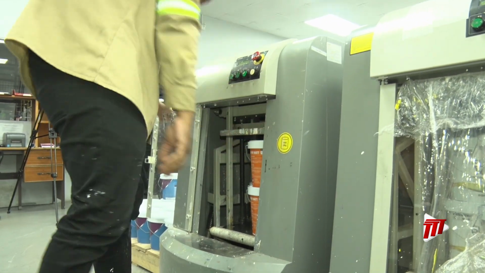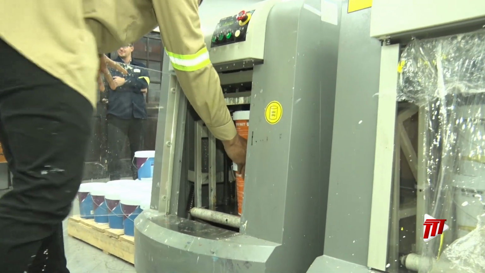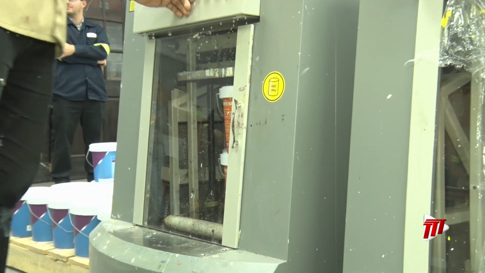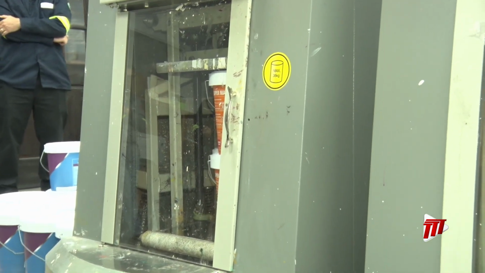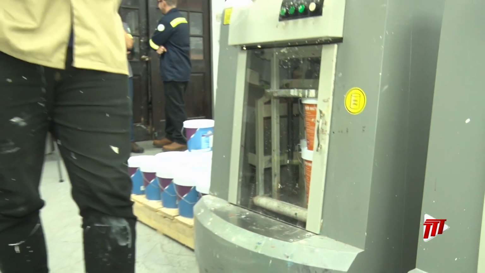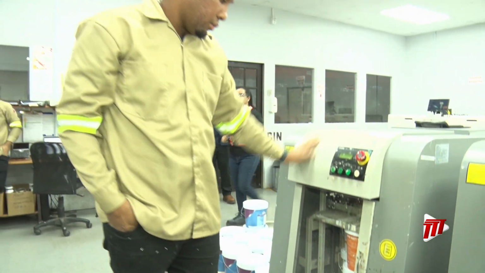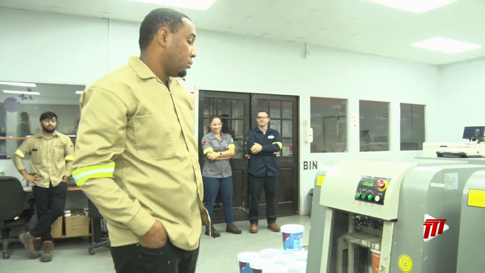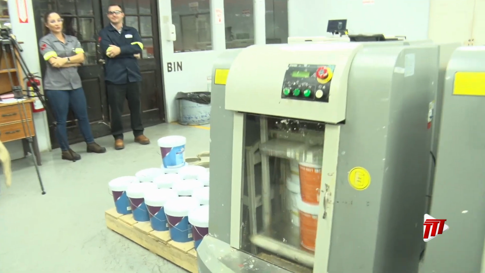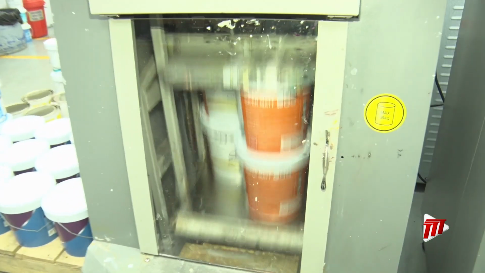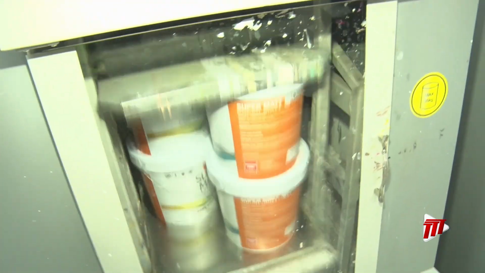And in terms of amount during a day, what kind of amount would your output be like? Well, we can do from 1 gallon up to 500. It all depends on the specific customer.